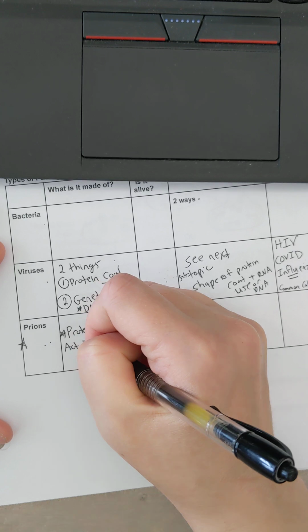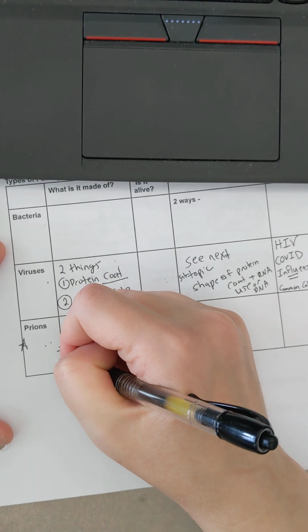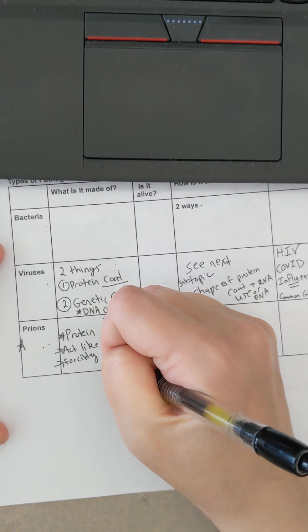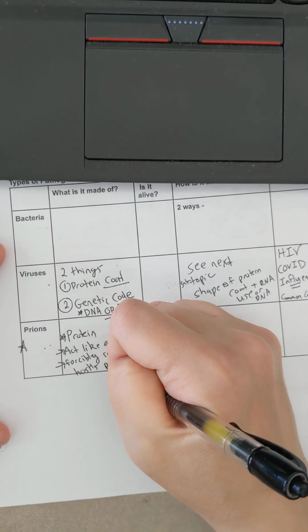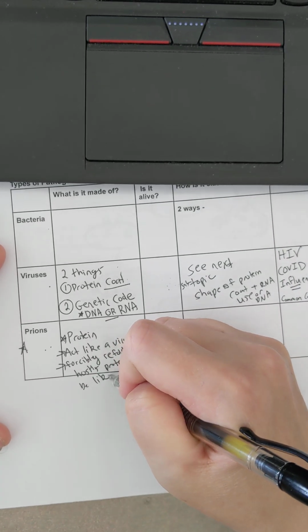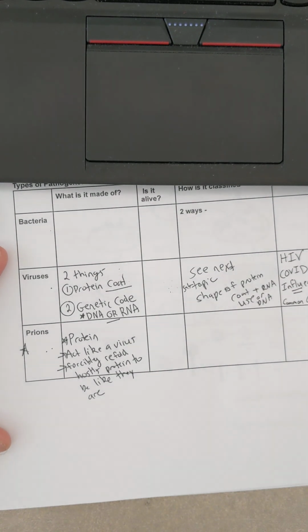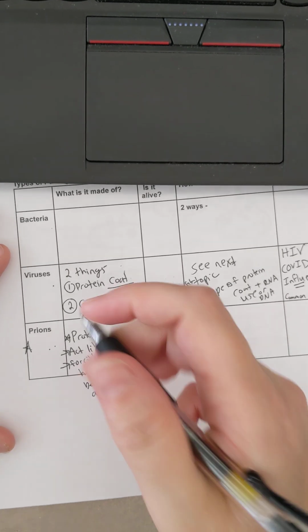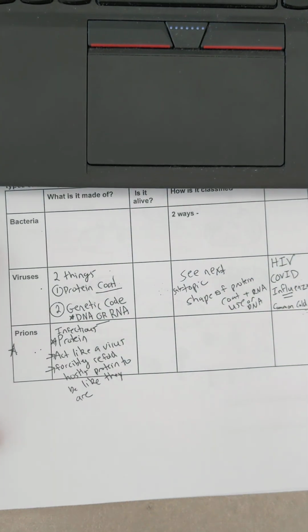They act like a virus, meaning when they infect you, they forcibly refold the host's proteins to be like they are. In other words, the prion takes other proteins and refolds them to become other prions. So it's essentially an infectious protein.